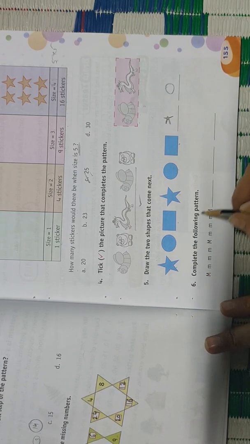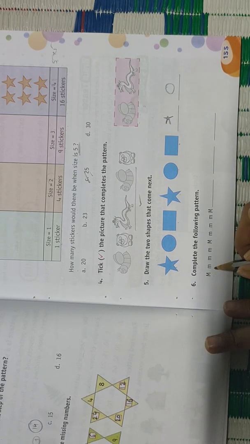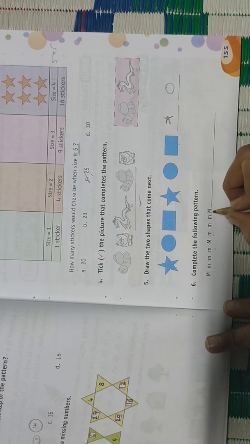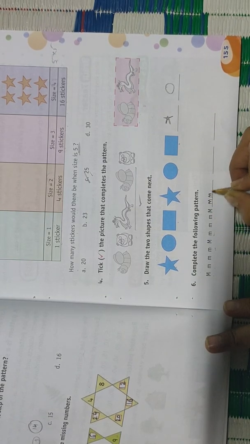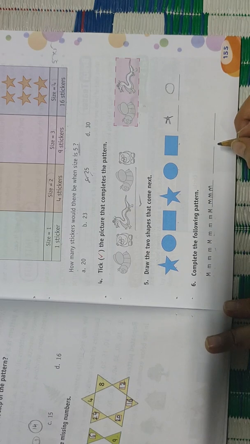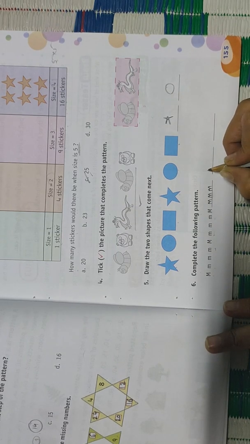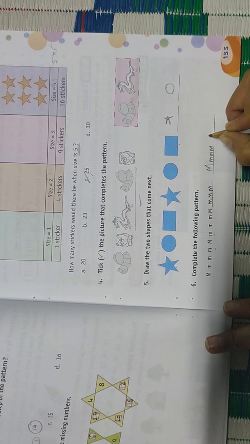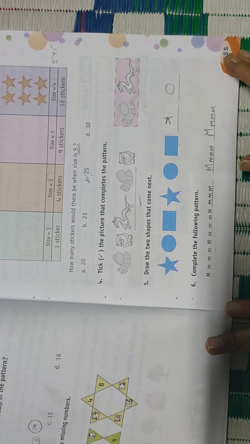Now complete the following pattern. Capital M, 3 small m's, capital M, 3 small m's, again capital M, 3 small m's, again capital M, 3 small m's, capital M, 3 small m's. Like this we have to complete this.